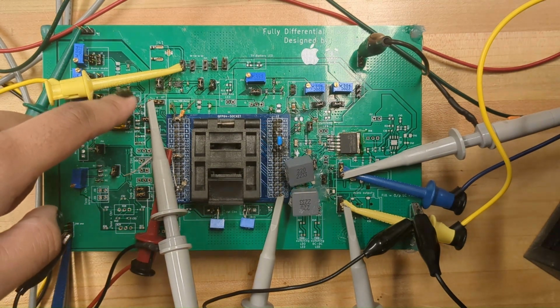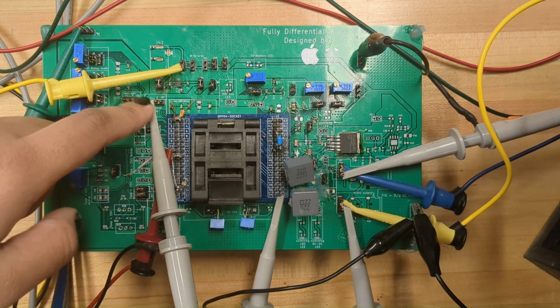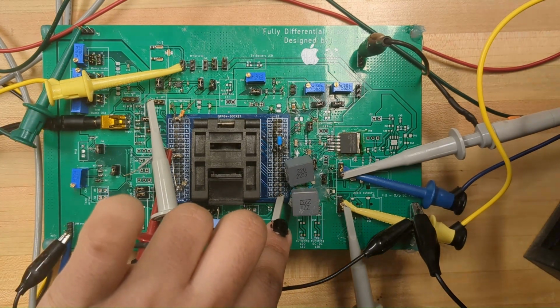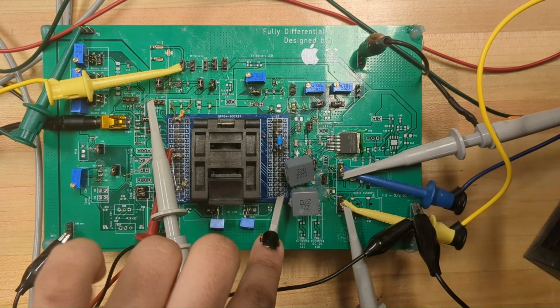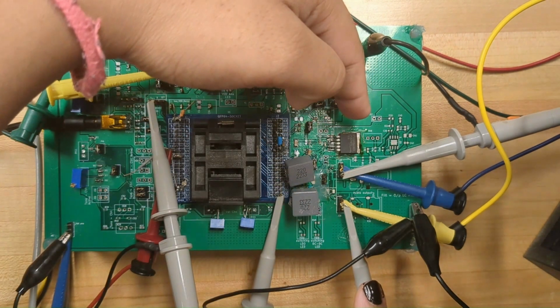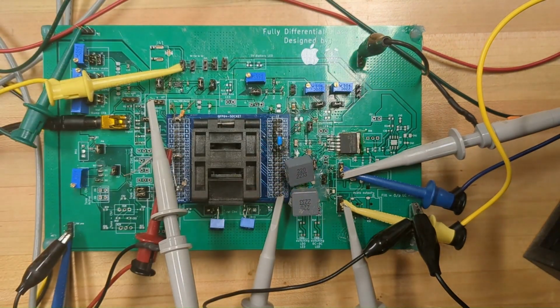Over here we are probing the input signal. Over here we are probing one of our output PWMs, and then we are probing two output filtered signals over here.